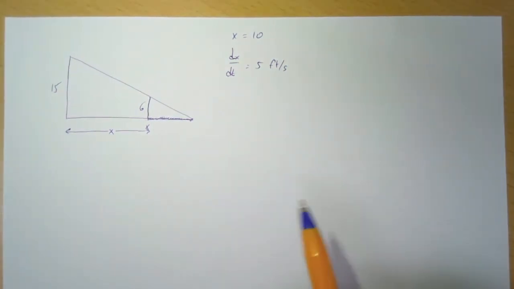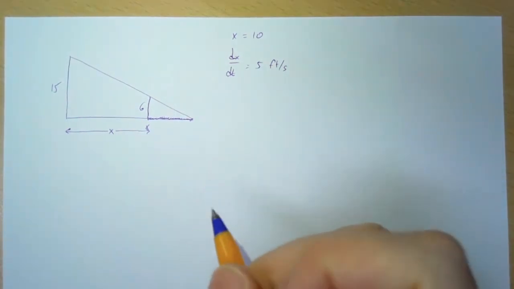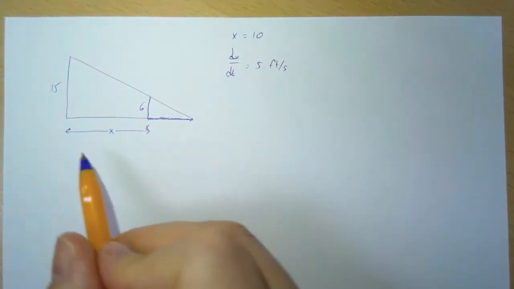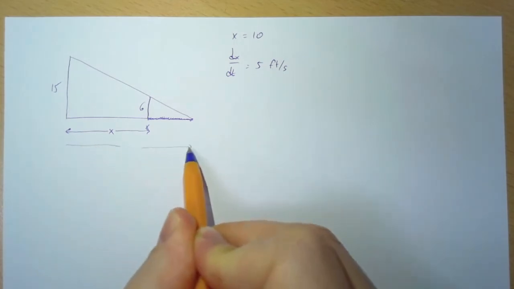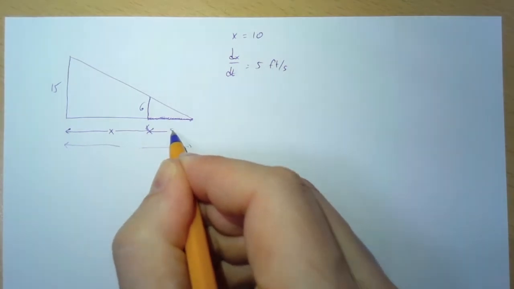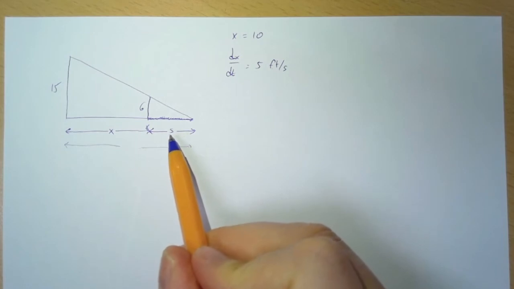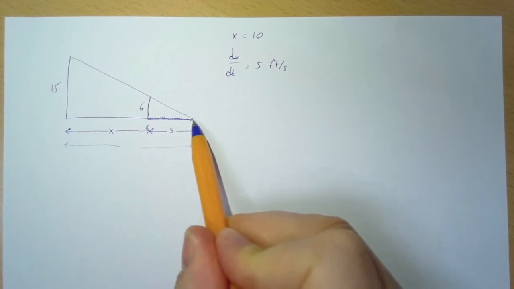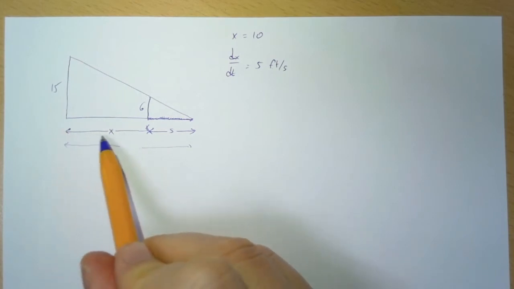So we have questions about how the shadow changes. There's two ways of approaching this problem. We could either say that this length here is something, or we can just talk about this length here. And that's what I'll do. The reason is I called it S for shadow. I prefer this because now I'm going to be adding lengths.